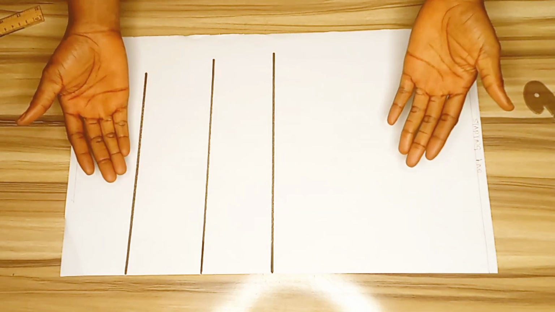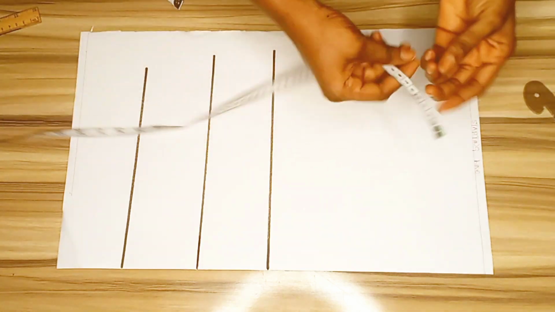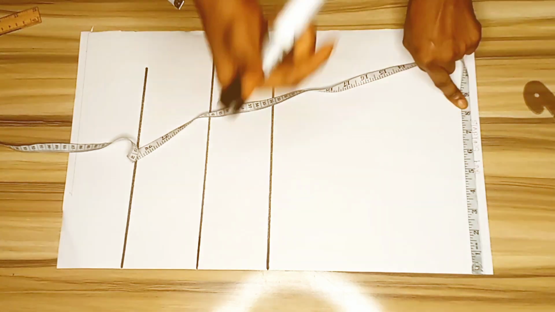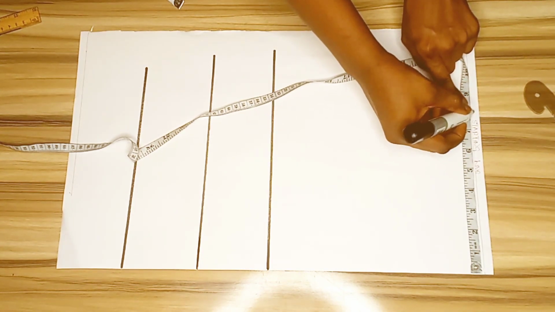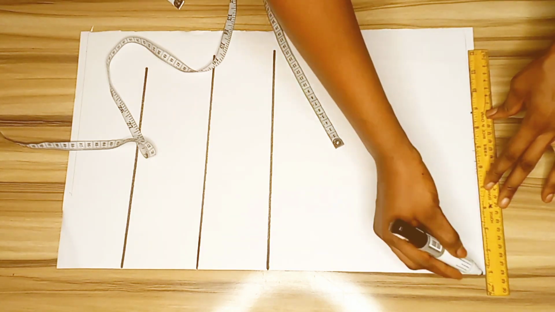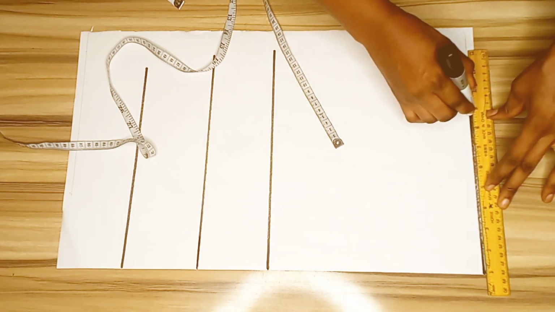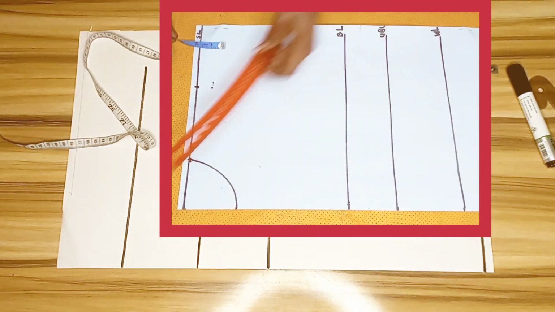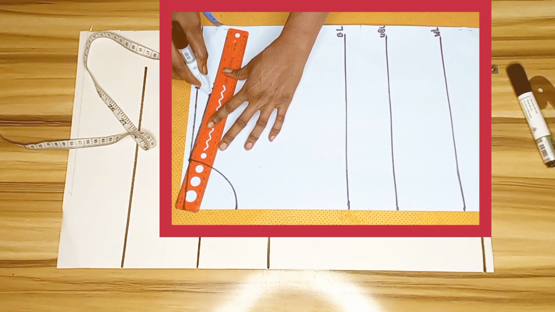So guys, the first thing I did was to draft my basic bodice halfway through. So for you to start, just go ahead and mark your measurement at this point as a shoulder measurement. My shoulder measurement divided by 2 is 8, and then I went ahead to connect it into a straight line with my ruler. Afterwards, the next thing I did was to mark the measurement for my shoulder slope, just as you see me illustrating.